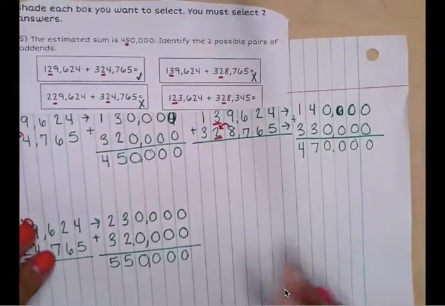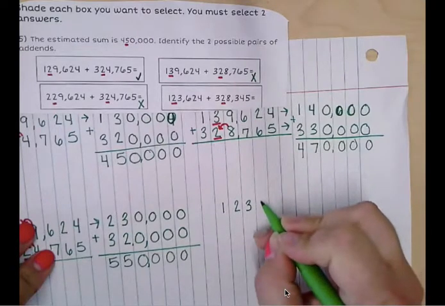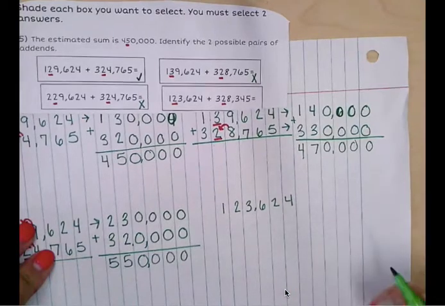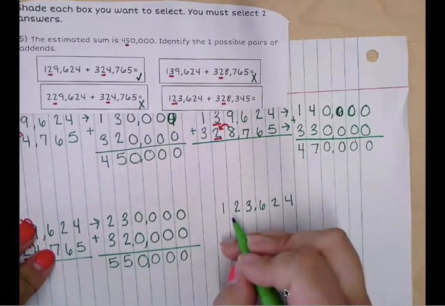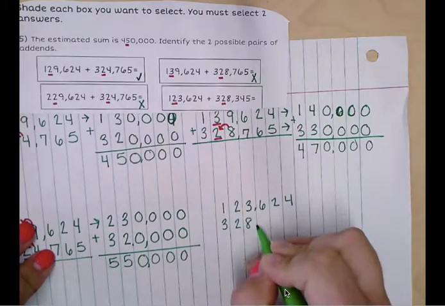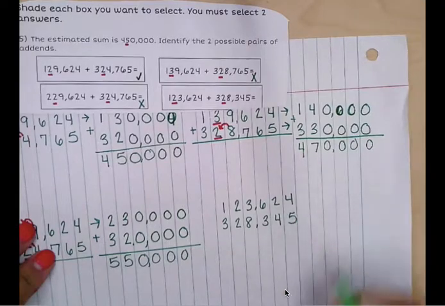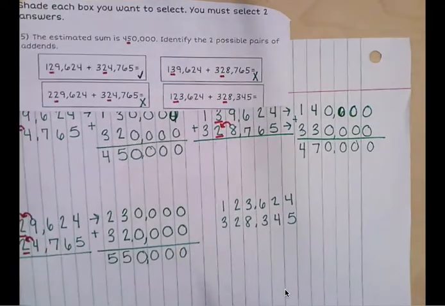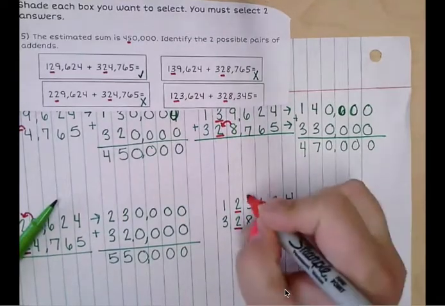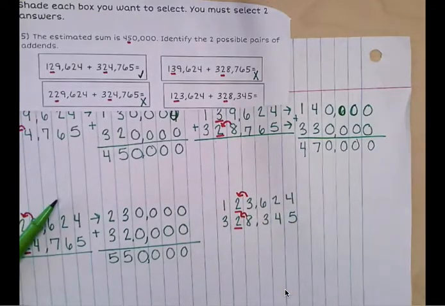The next one is 123,624. And we have 328,345. We already know that the 2s are in the 10,000s place. So we're going to be looking at the digits directly to the right of it to help us decide if it's going to go up or stay the same.